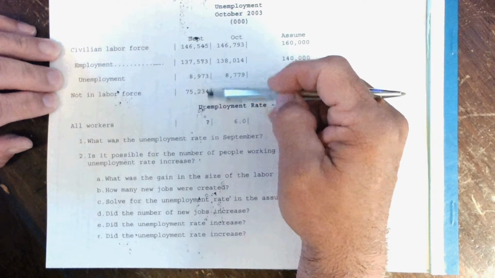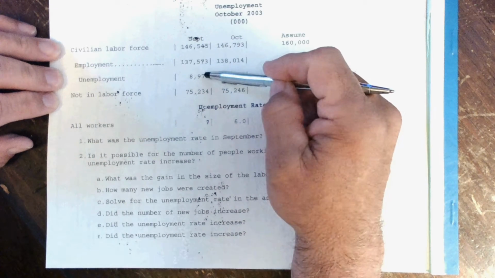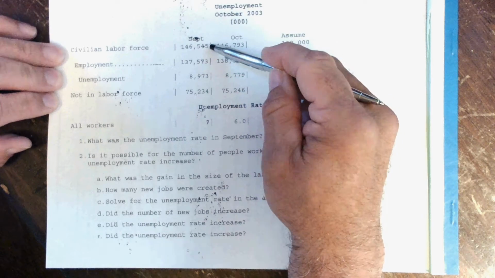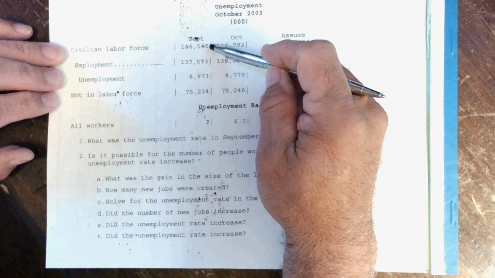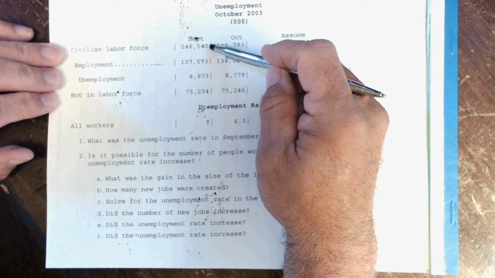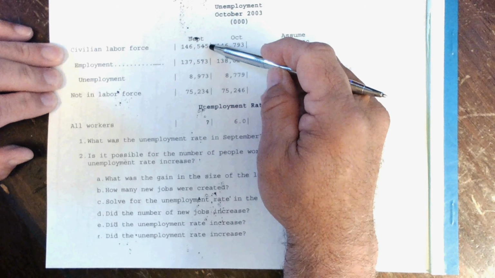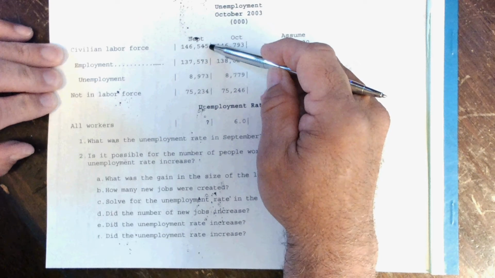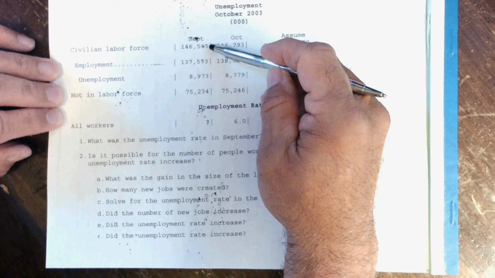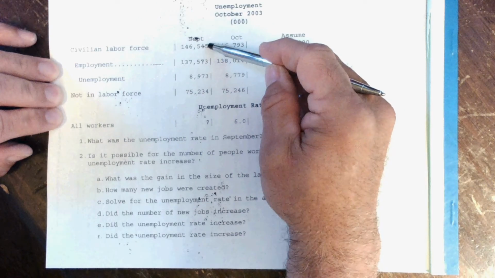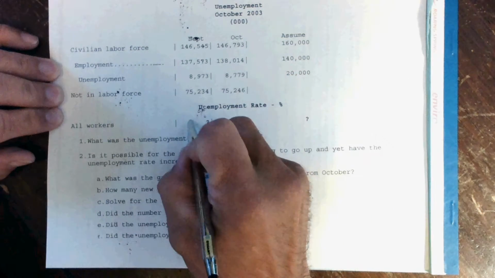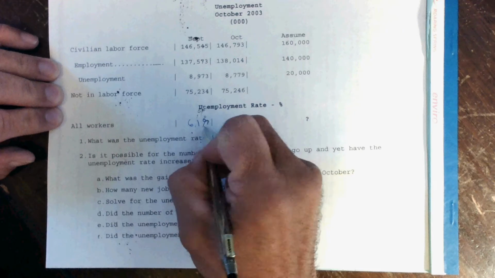To calculate the unemployment rate, you take the number of unemployed workers and divide it by the civilian labor force population. From our notes, we should remember that that is the number of Americans who are willing and able to work. It is not the population of the United States, because many people are not in the labor force for reasons discussed in the notes. So if we divide 8,973,000 by 146,545,000, we will get an unemployment rate of 6.1%.